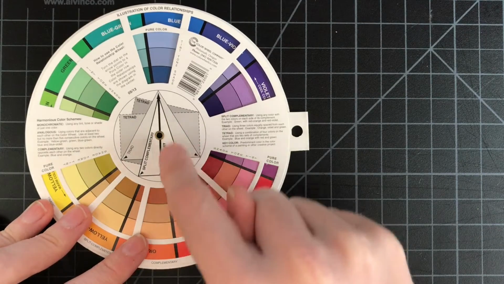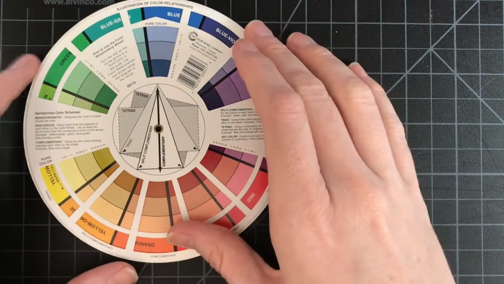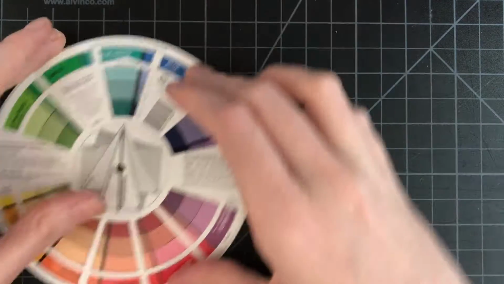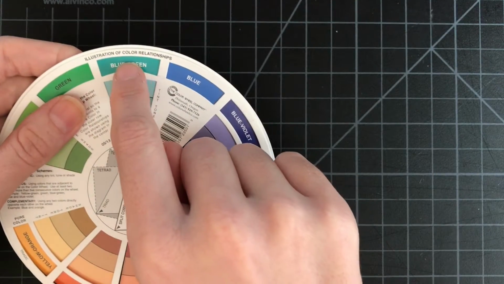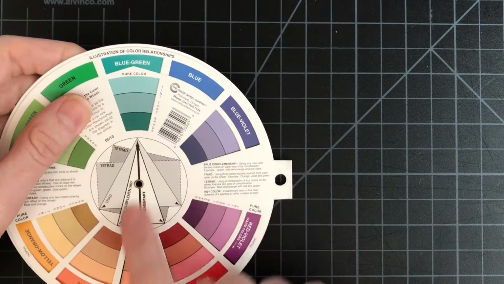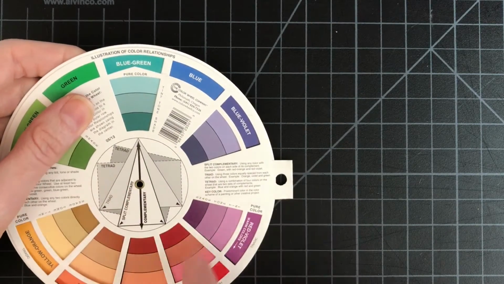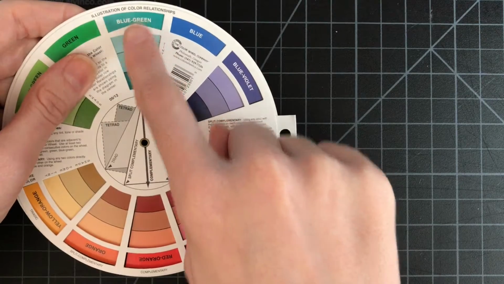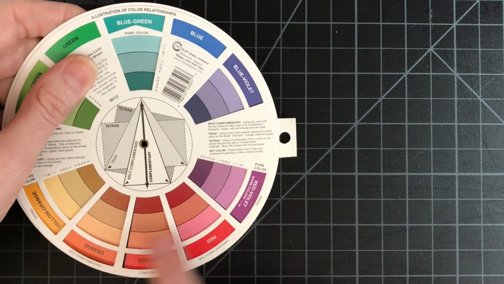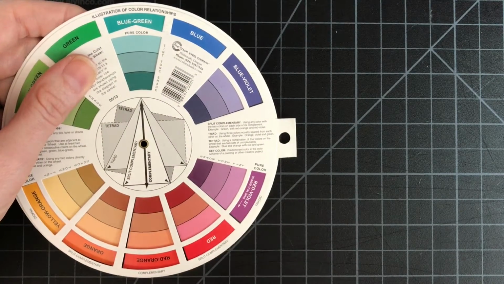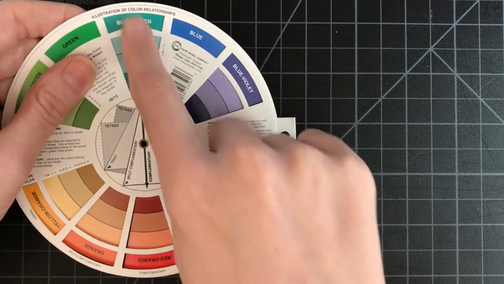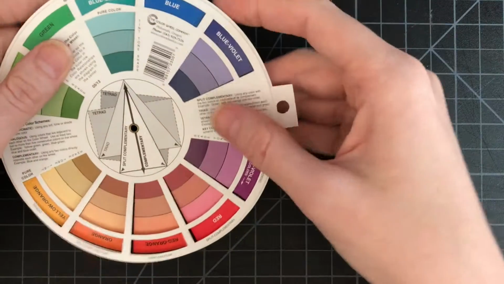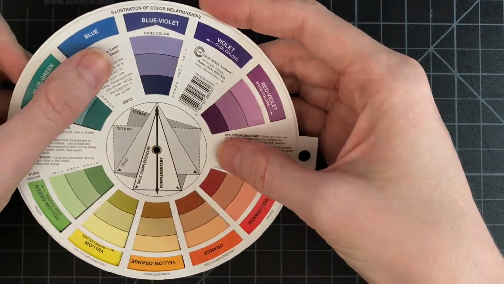So if you want to know what a split complementary color scheme looks like, you can have your color here, which is your pure color on the outside, and that's going to say, well, this color and this color are the split complementary. So blue-green, split complements are orange and red. So that's a really cool feature of this as well. Same thing with your triad, tetrad, and your complementary. It's going to show what all of those are as you move this around.